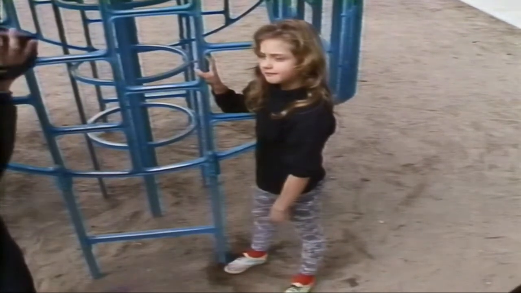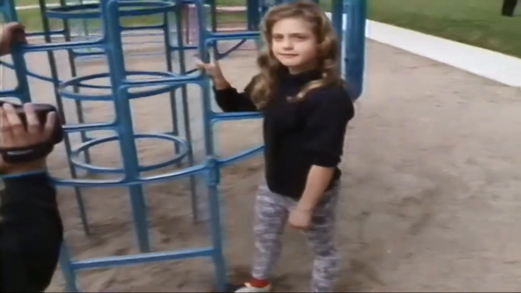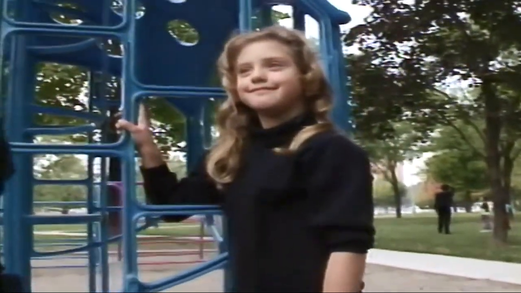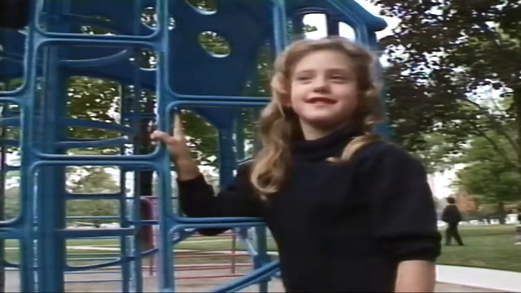It's much better to get you and your camera right down there with the kids to see how they see the world. Of course, don't go so low that you're looking up their nose. Eye level usually works just about right.